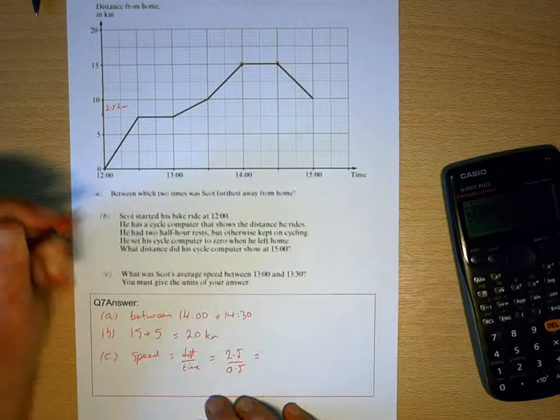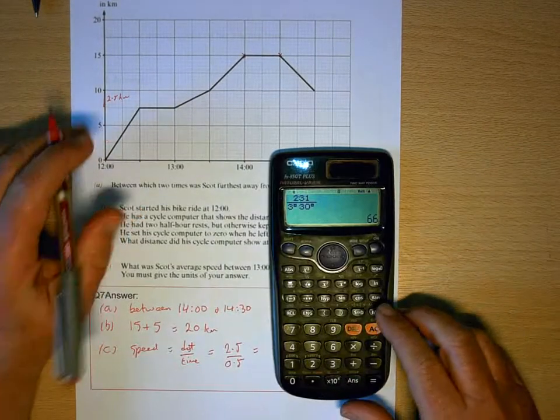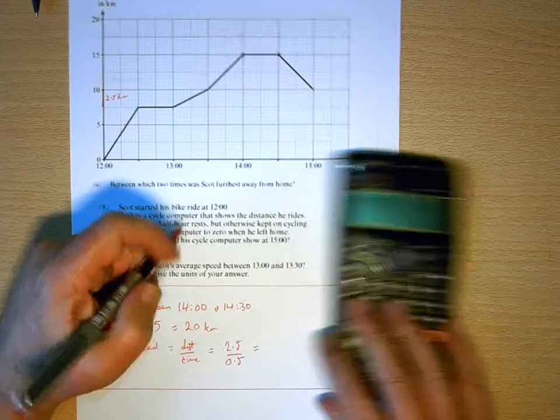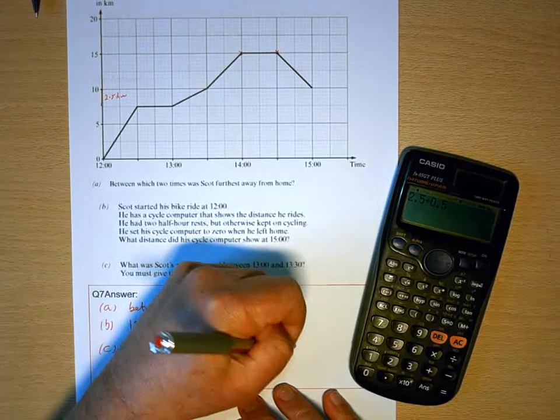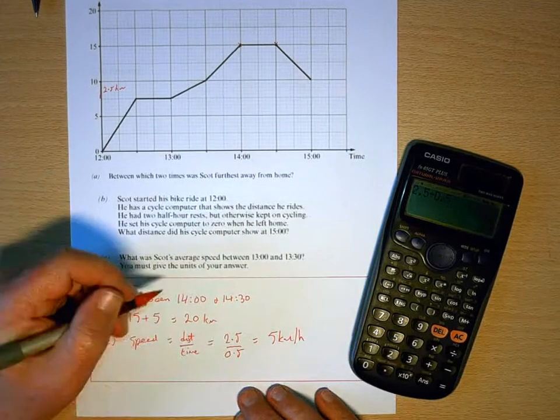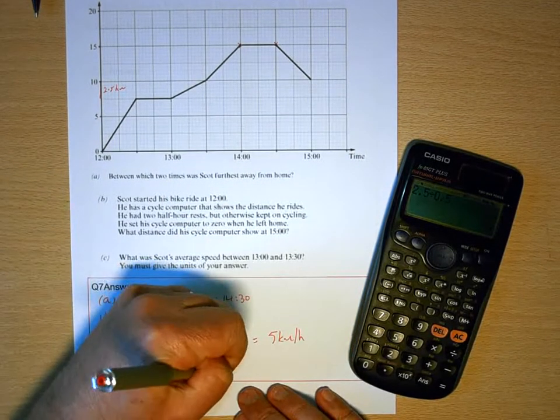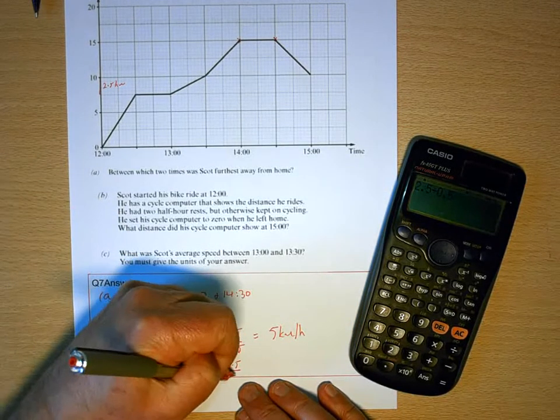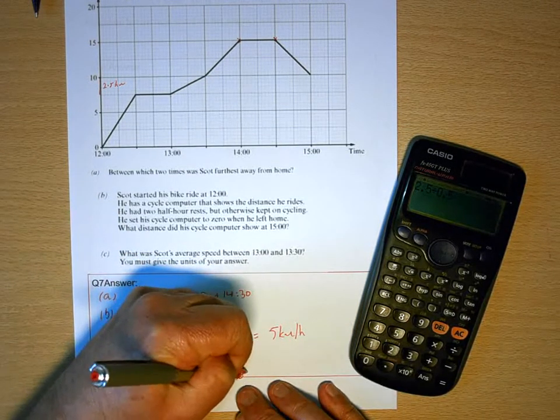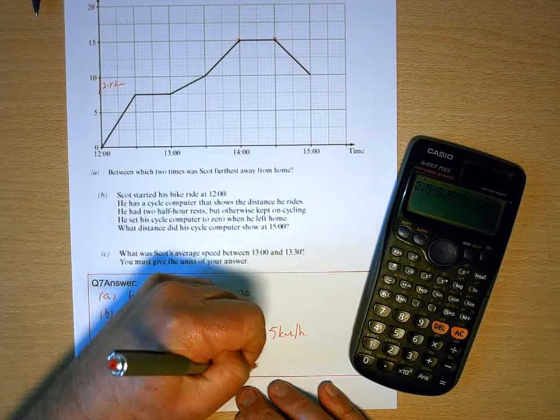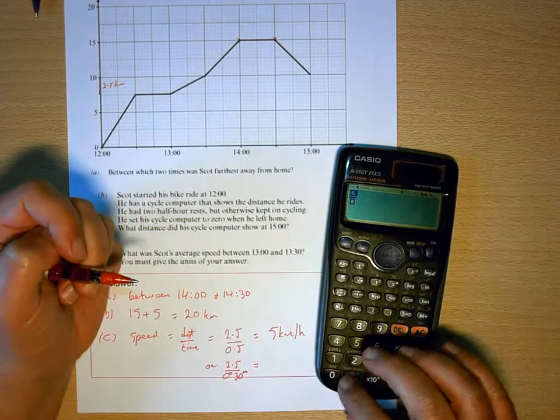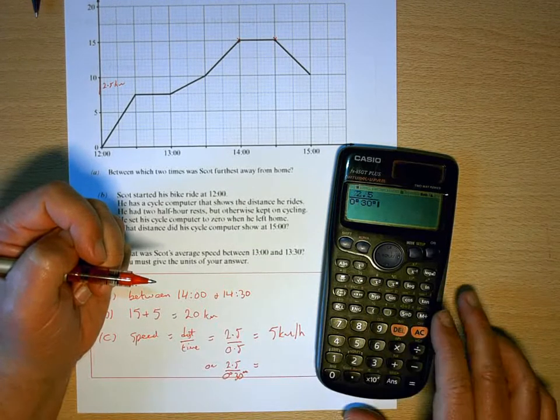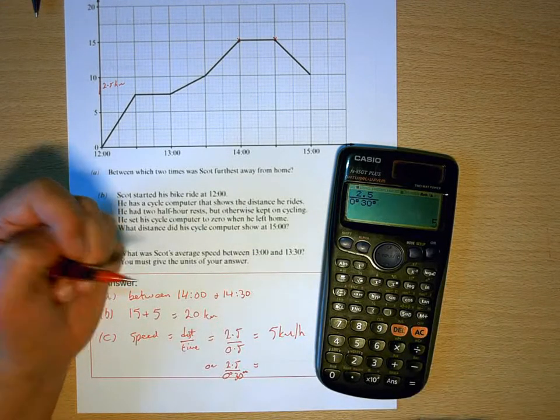So you're either going to put 2.5 divided by 0.5 to get 5 kilometers per hour, or if you're using the time button, you're going to be doing 2.5 over 0 hours 30 minutes, and get the same answer of 5 kilometers per hour.